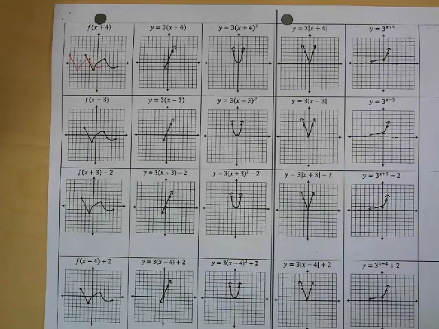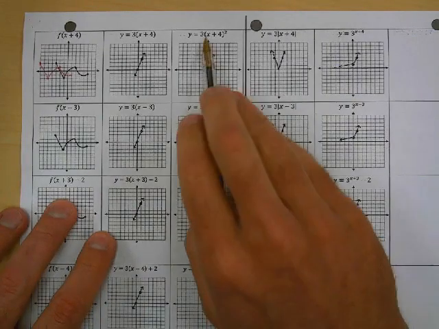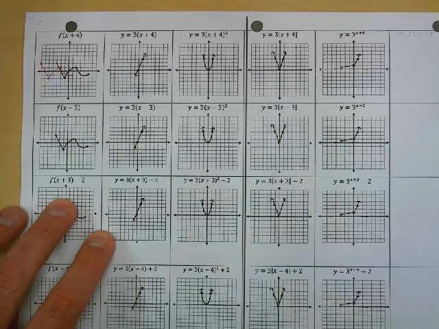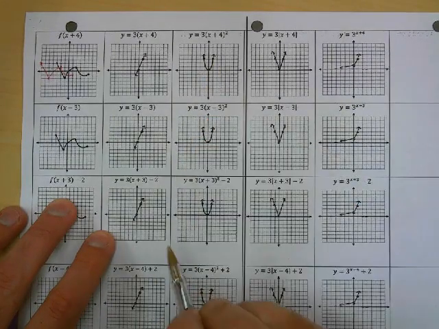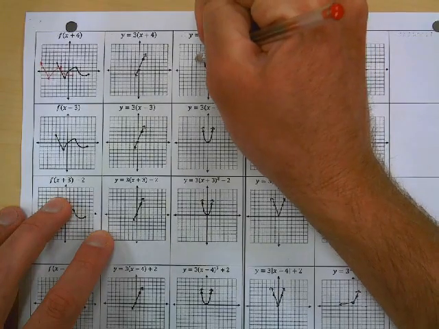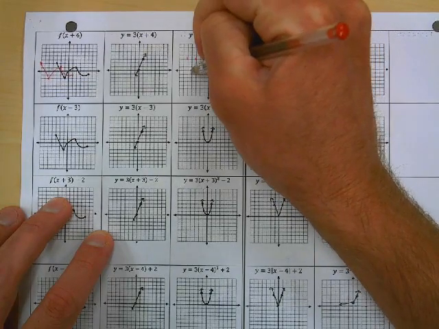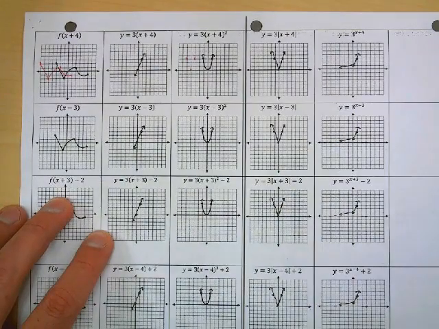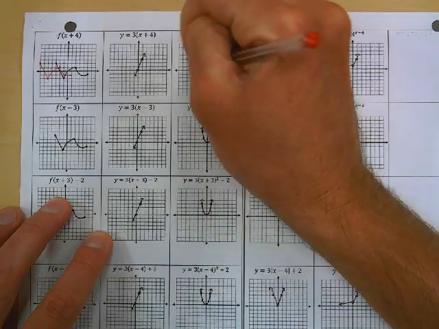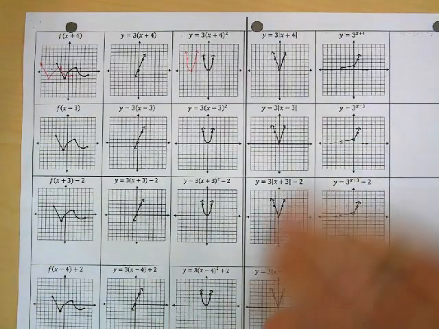Okay, let's do one more. Let's do the parabola. What's going to happen to this parabola if we took our x value and added 4 to it? Well, it's going to move to the left 4. So just take each of these 3 plotted points and move them left 4 units. So we've got 1, 2, 3, 4, 1, 2, 3, 4. And then once we have those 3 points plotted, we can draw our parabola. It's just going to look about like that.